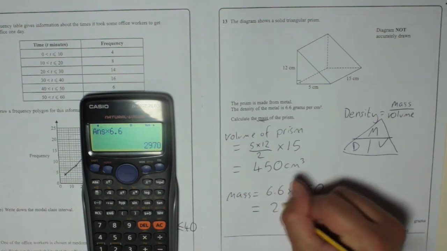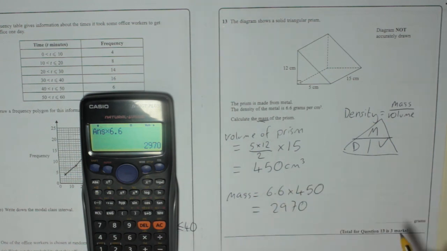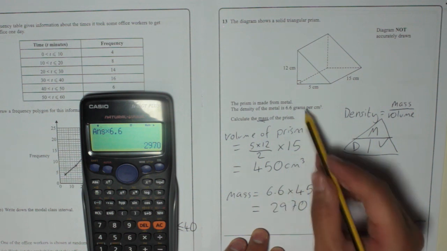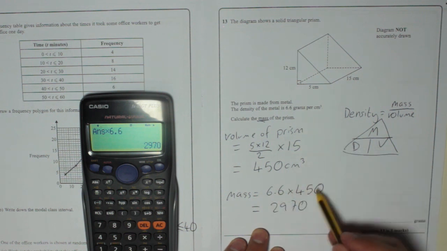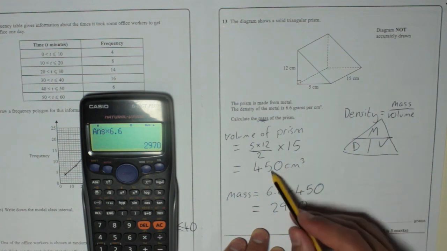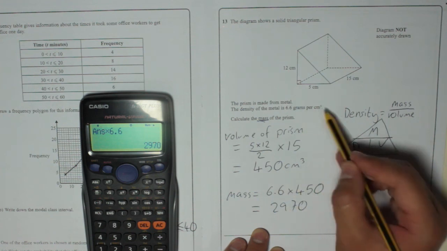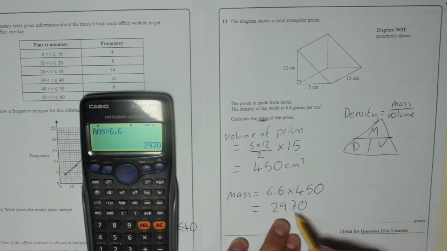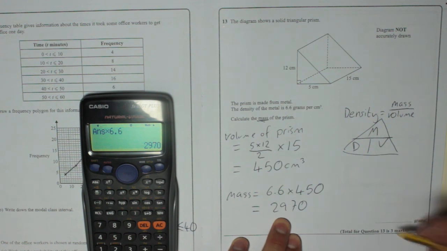We get 2970. Check the units. Because the 6.6 is grams per centimetres cubed and 450 was in centimetres cubed, you always have to make sure you're using the right one. So centimetres cubed, grams per centimetres cubed, it's going to give us an answer mass in grams. It wants grams, so it's 2970.